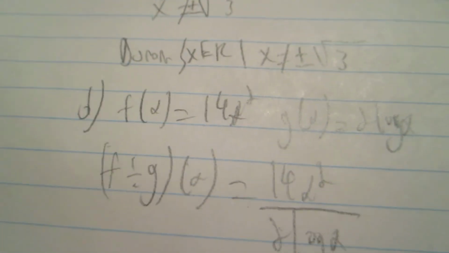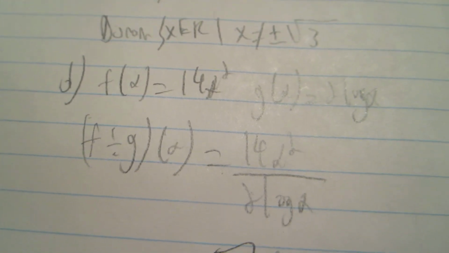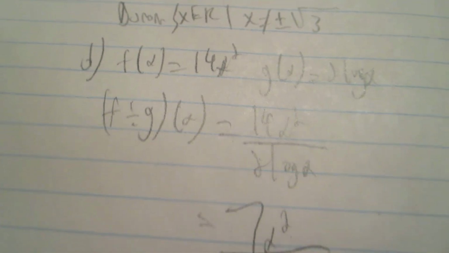And finally D, the function is 7x squared over log x, and the domain is x is all real numbers with the property that x has to be greater than 0.